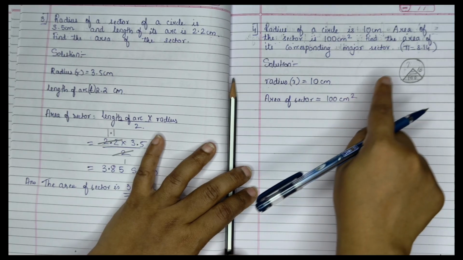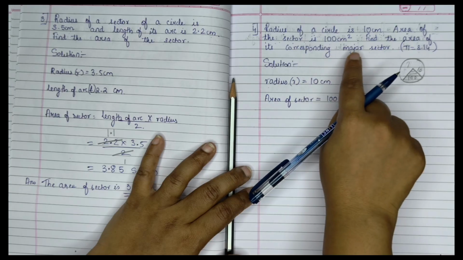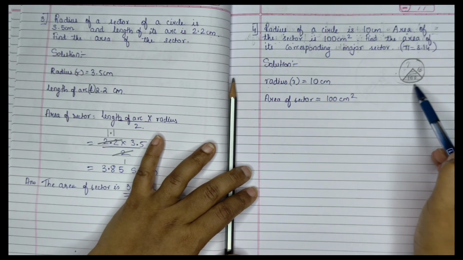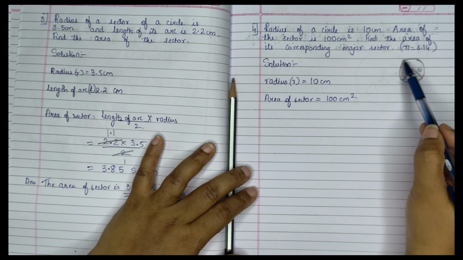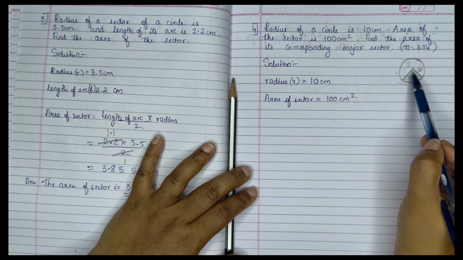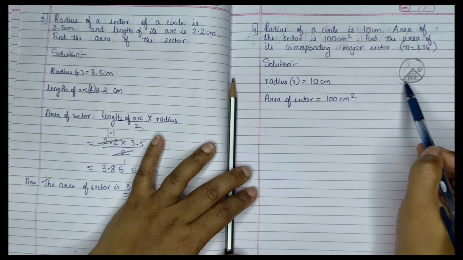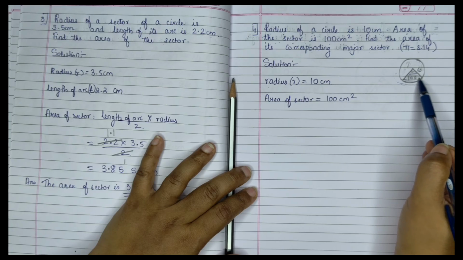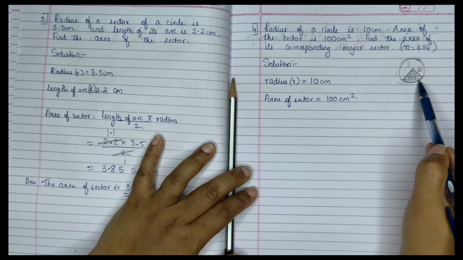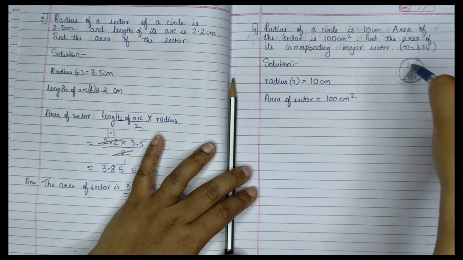Find the area of the corresponding major sector. As I told you at the beginning, to find the major sector we first have to find the area of circle. Then from the area of circle we will subtract the minor sector, that is this area of sector which is given. Then we will get the major sector.